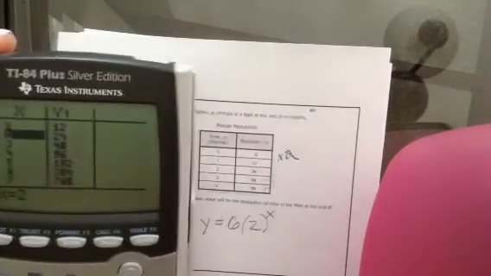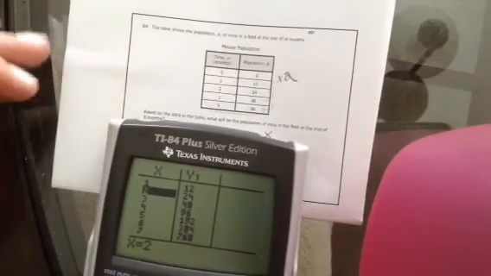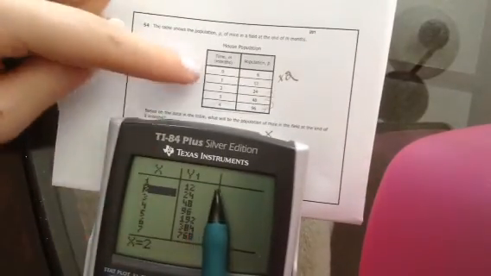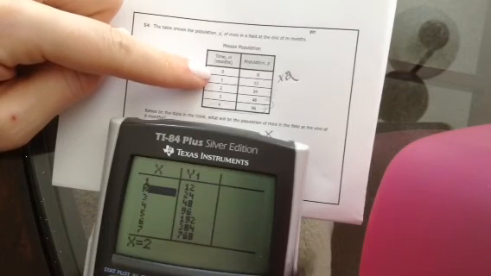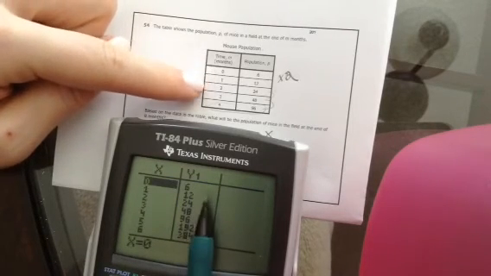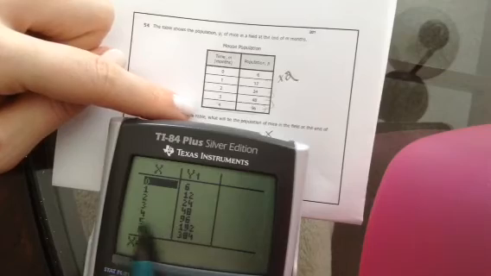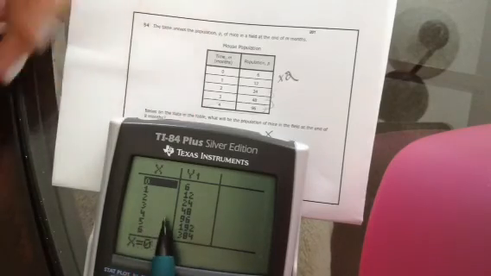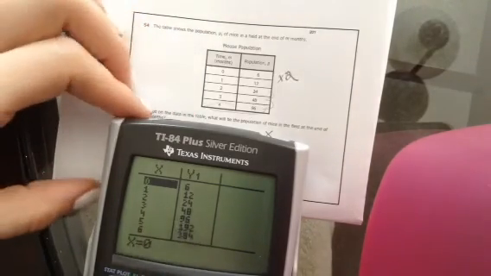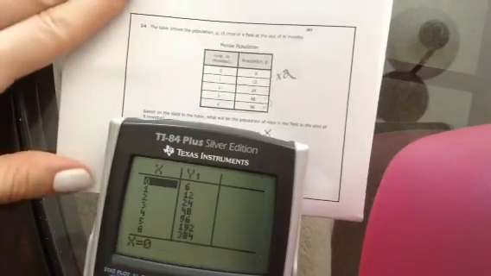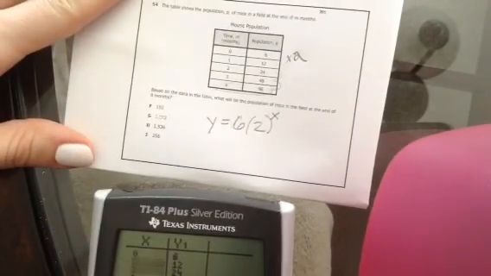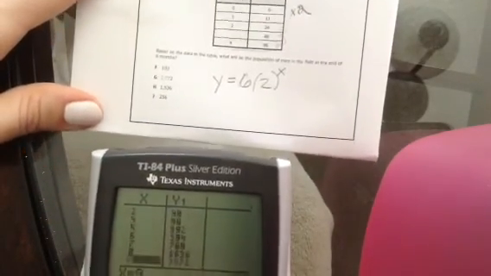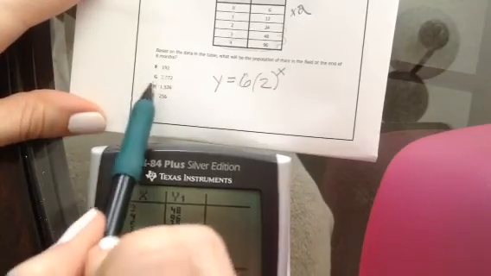And then when you look at your table, it's always a good idea, especially if you already have some data, when you look at the table, make sure that if you're given a table, that this at least matches. So 0 is 6, and then 12, 24, 48, 96. If this didn't match, you didn't write your equation right. So that's a good thing to keep in mind. And the question asks when it's the end of 8 months, so you would go down to 8 months, 1536.